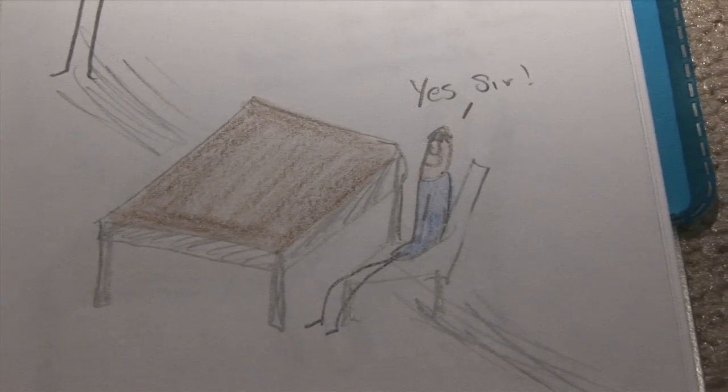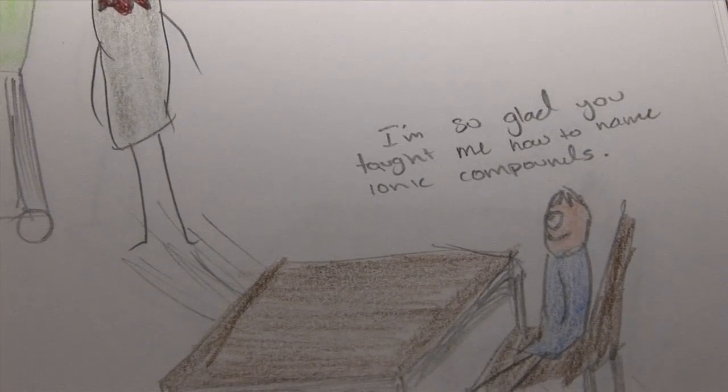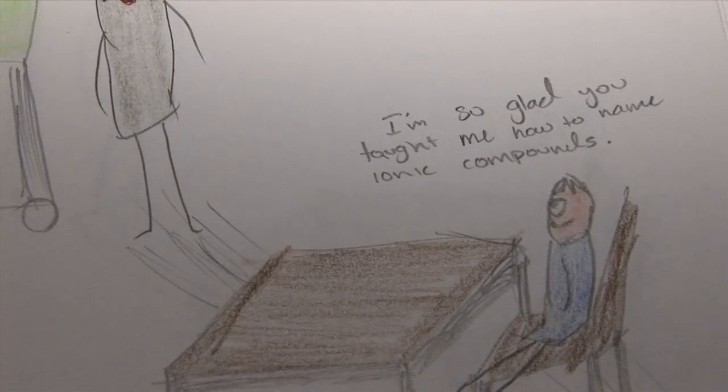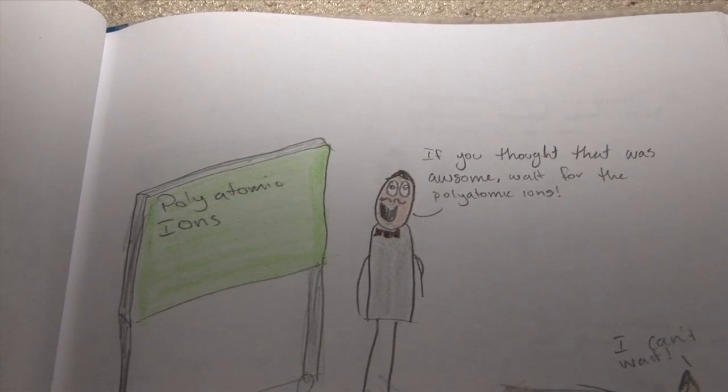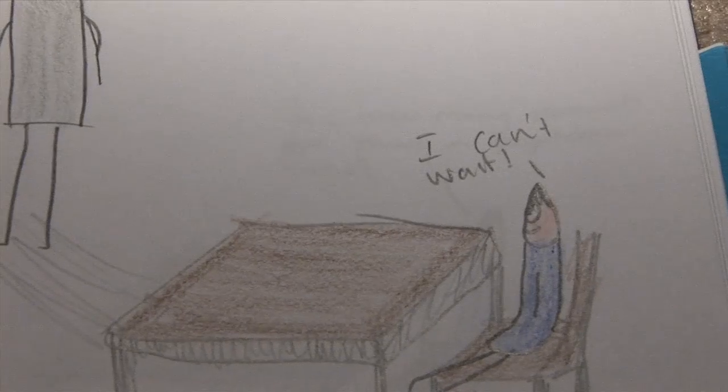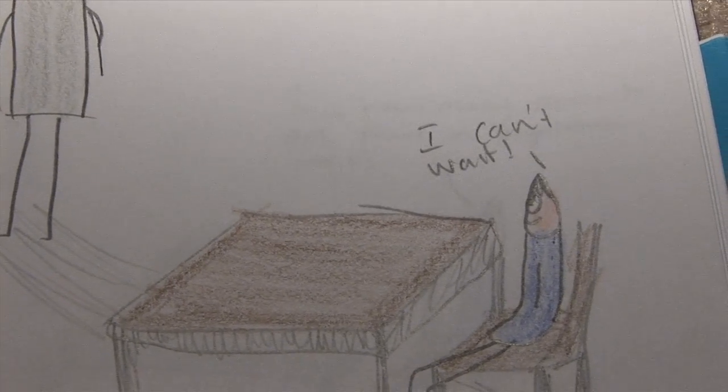Yes, sir. I'm so glad you taught me how to name ionic compounds. If you thought that was awesome, wait for the polyatomic ions. Oh my god, I can't wait.